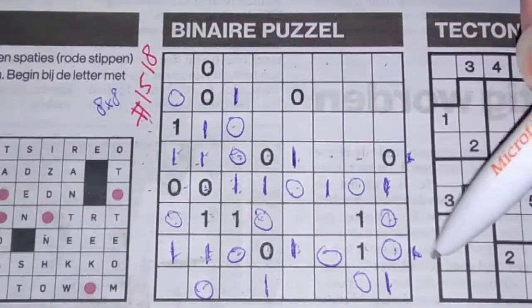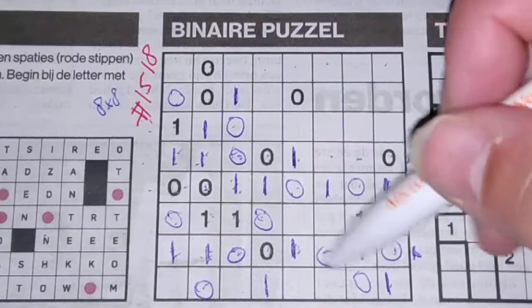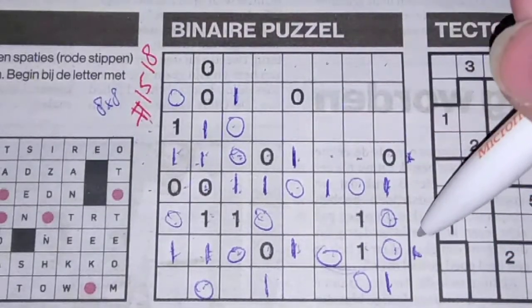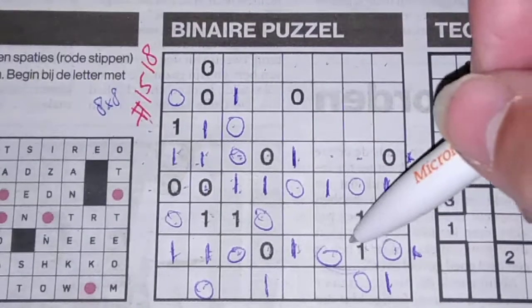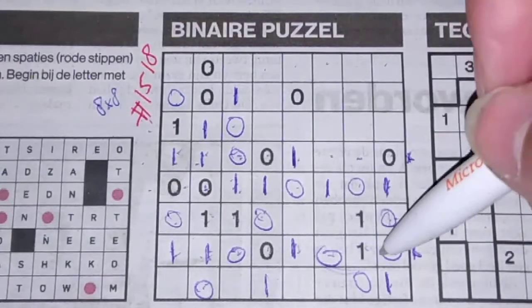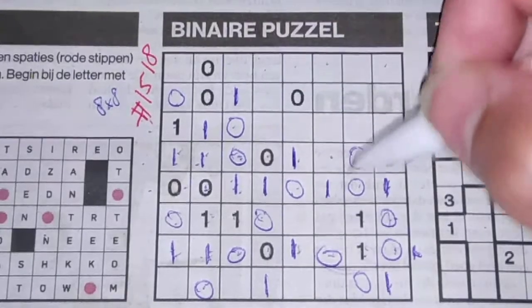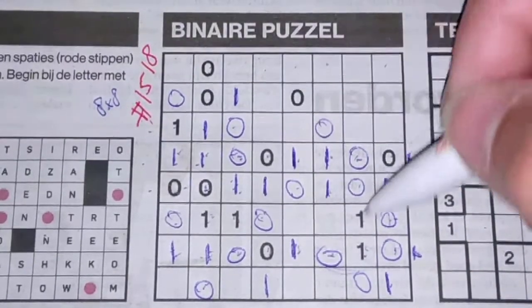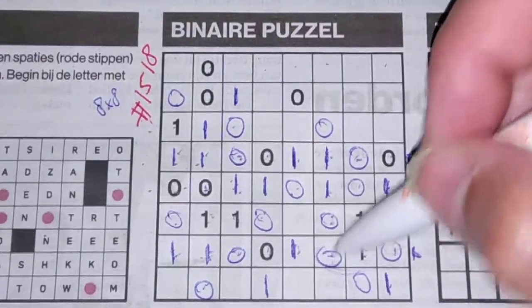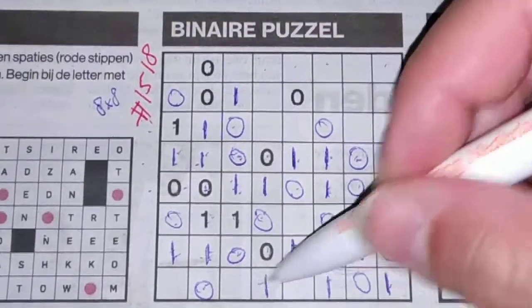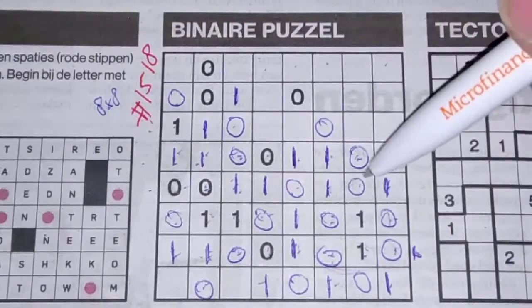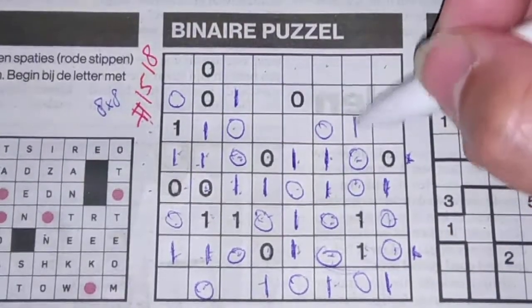I cannot place the same digits here, otherwise I have identical rows. So I need to switch these two numbers. With a 1 here, this should be an O. With an O there, this should be a 1. Double 1, here an O, there an O. Double O, here 1, there 1. Between two 1's comes an O. Between two O's comes a 1. Double O, here 1, there 1.